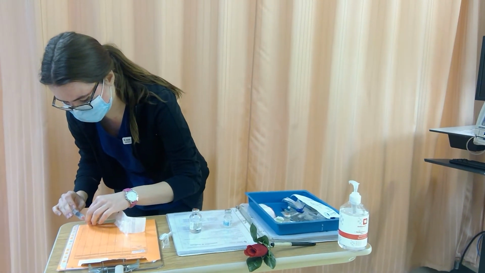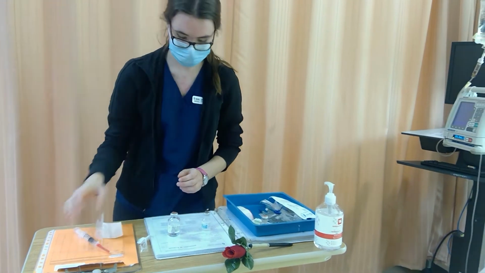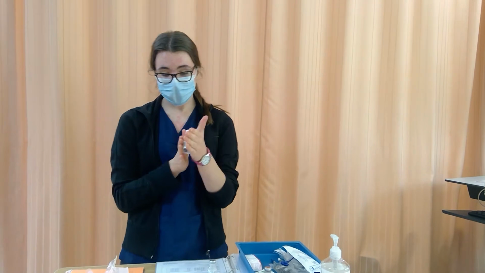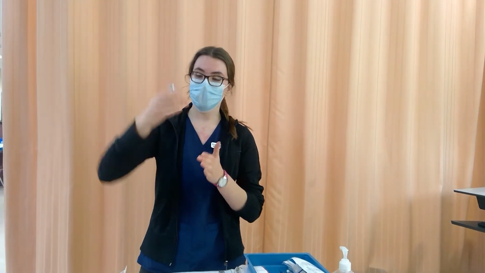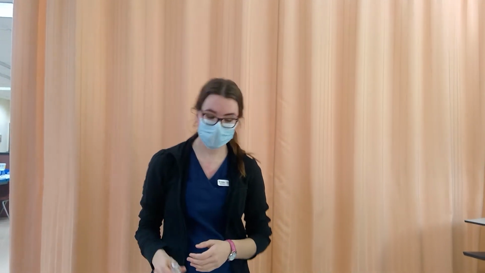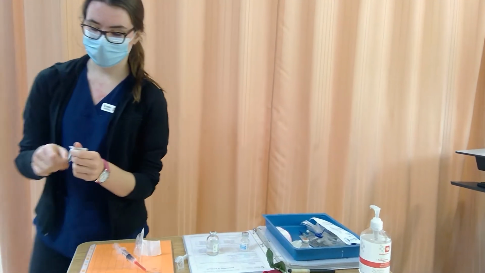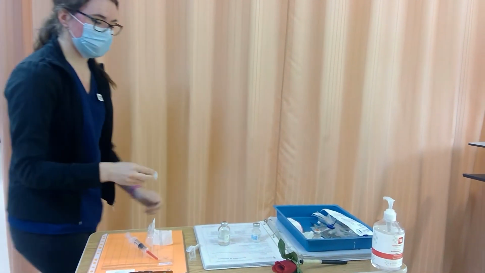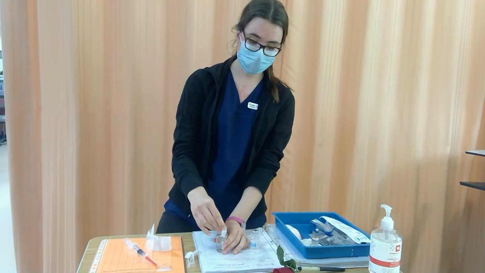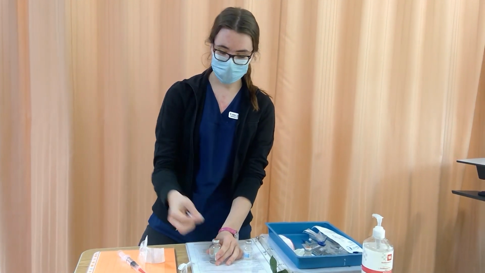Just going to recap utilizing the scoop method again. Great. I'm going to gently roll this, not too fast, to make sure that it's nicely reconstituted. I see there's no sediment at the bottom, so now I'm going to alcohol swab again because aseptic technique is just vital here. I'm going to be cleaning for 30 seconds and then drying for 15.